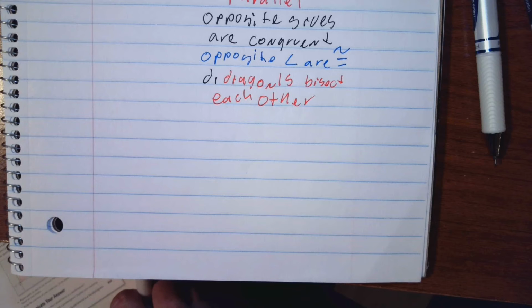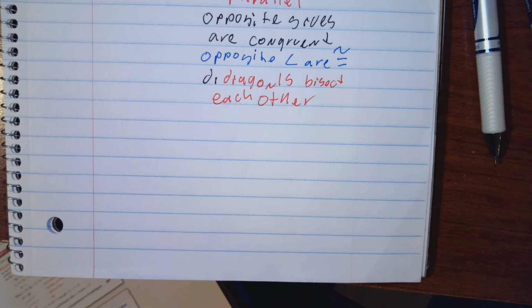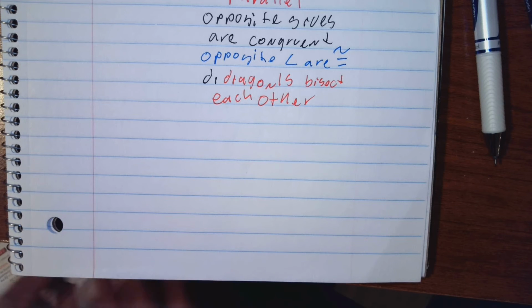I'm not going to do those, I'm going to let you do that, but I'm going to go over it. It's basically proving parallelograms, proving that a shape is a parallelogram. We're not going to do a formal proof, but we are going to need to know some of these qualities of things.